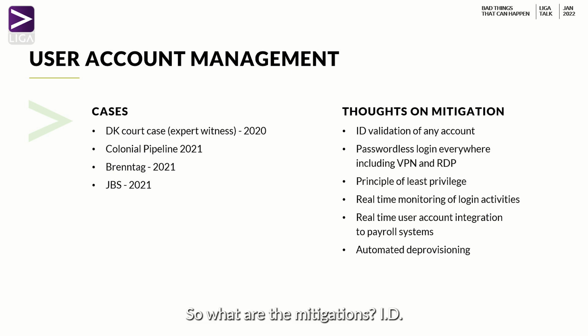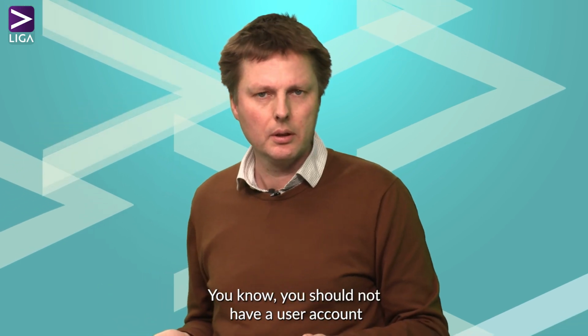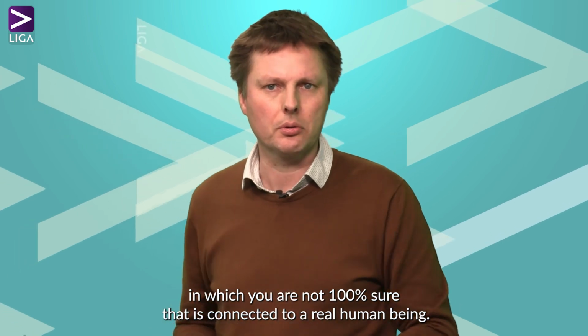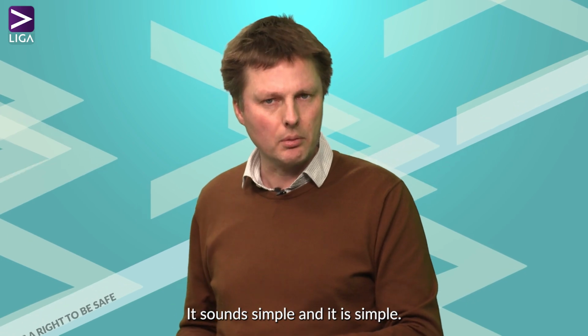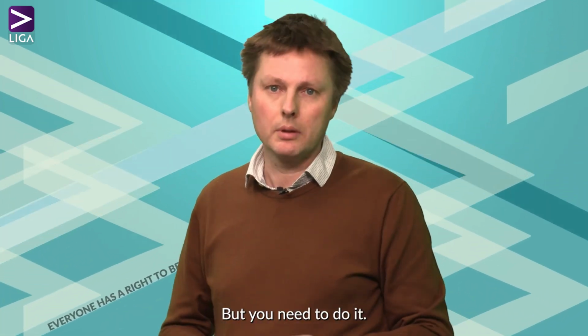So what are the mitigations? ID validation of any account. You should not have a user account in which you are not 100% sure that it's connected to a real human being. It sounds simple, and it is simple, but you need to do it.